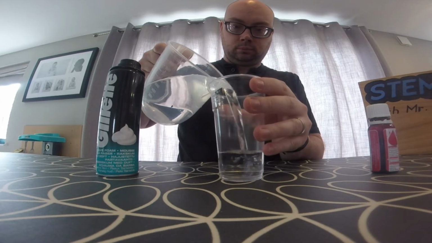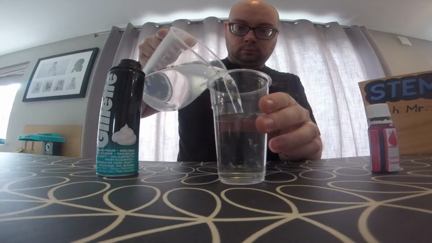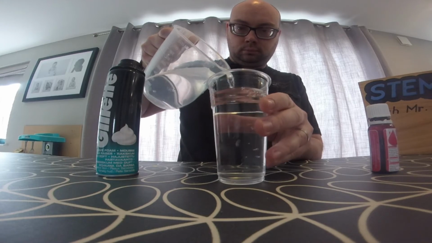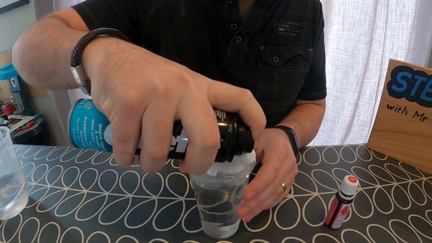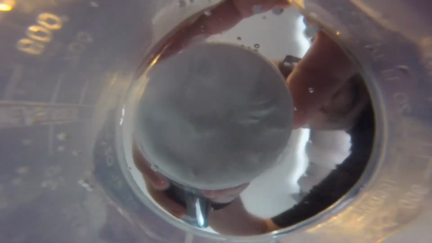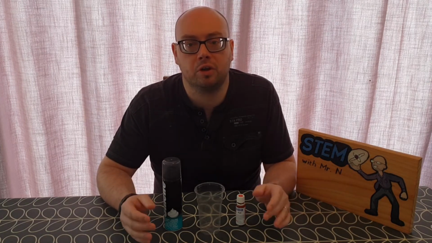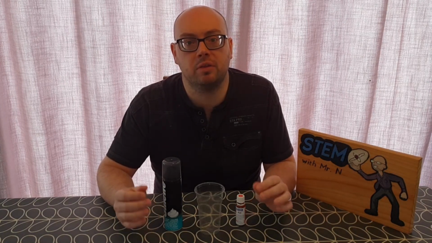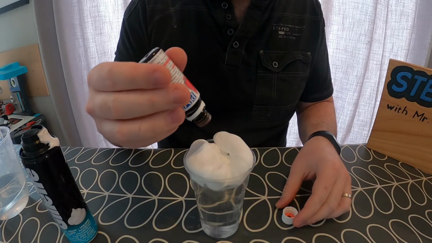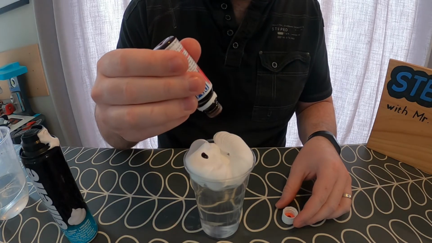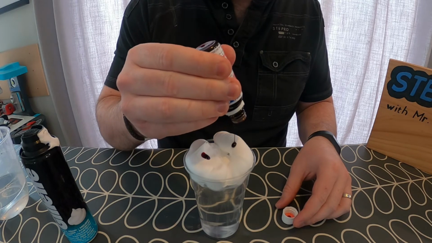The first thing I'm going to do is fill up the cup until it is almost completely full of water, leaving just about an inch from the top. Then I'm going to use my shaving foam and spray this so it sits on top of the water inside the cup, filling up that final inch. The shaving foam is to represent a cloud and the water is to represent our atmosphere that our clouds sit on.